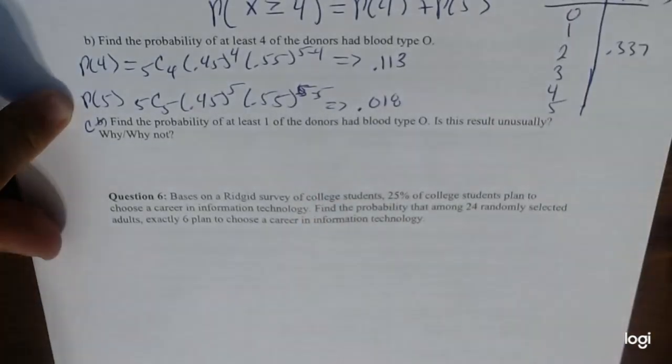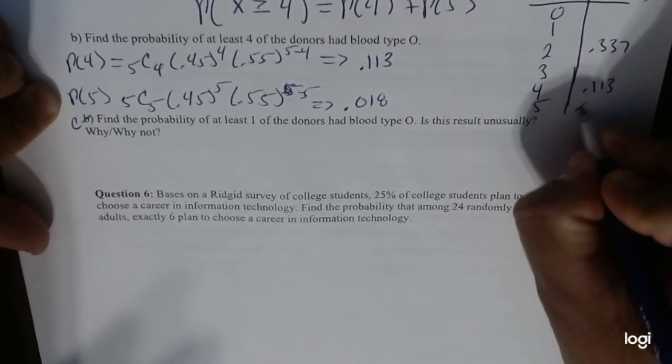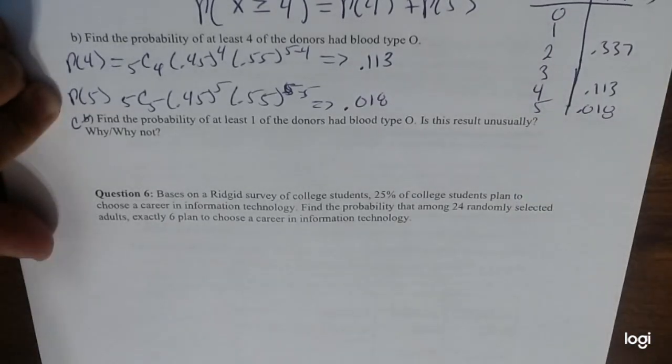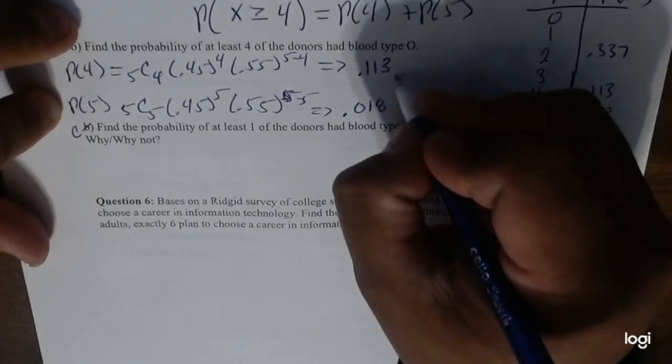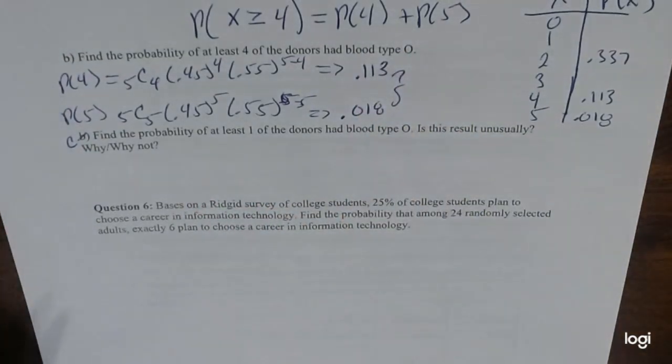Okay. So let's just put this here for our case. So this is 0.113 and 0.018. Okay. So our answer, right, is now the sum of these two because that's what we want, right? 4 or more. So if we add these two together, that's going to be our true answer we want for this question.